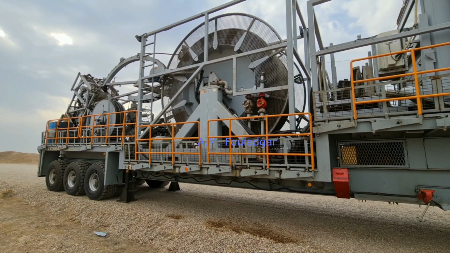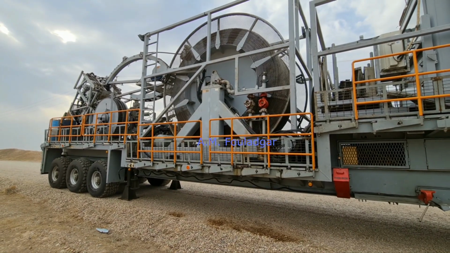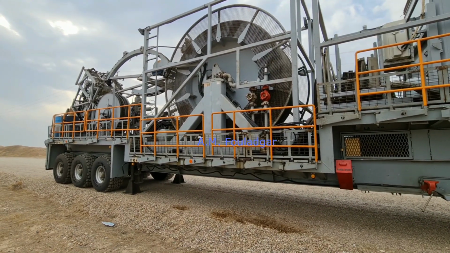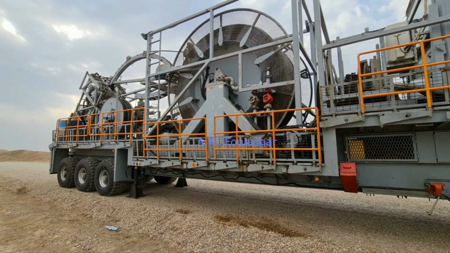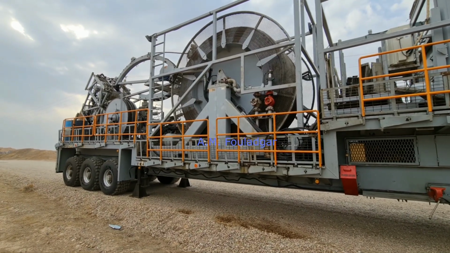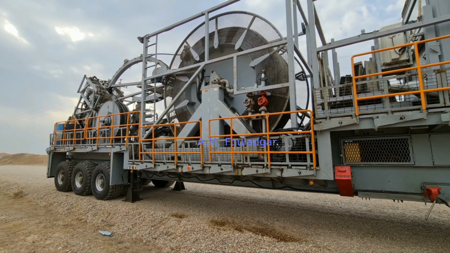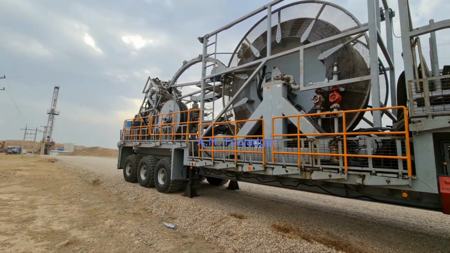The next part is the coiled tubing reel, which is a stainless steel spool that is used to wrap and hold the coiled tubing pipe tightly, via the rotation that is powered by a hydraulic motor.